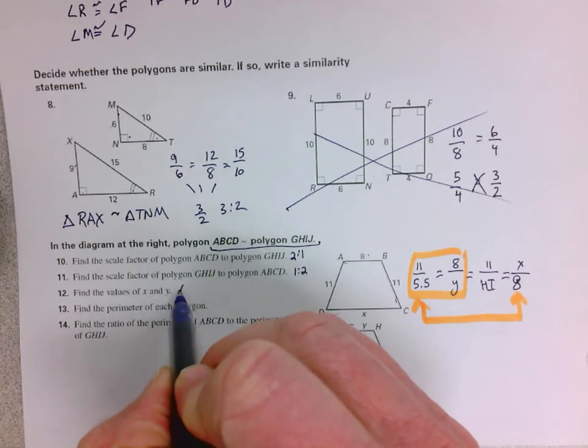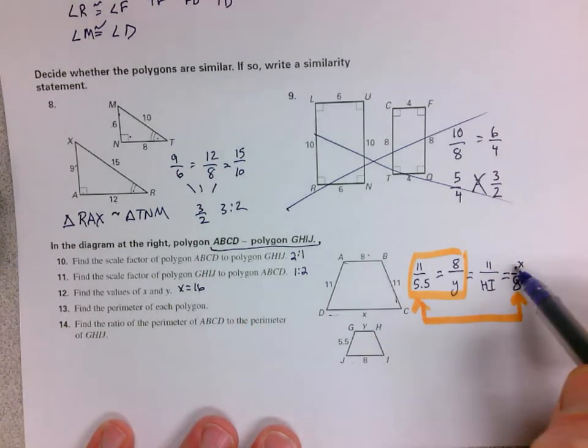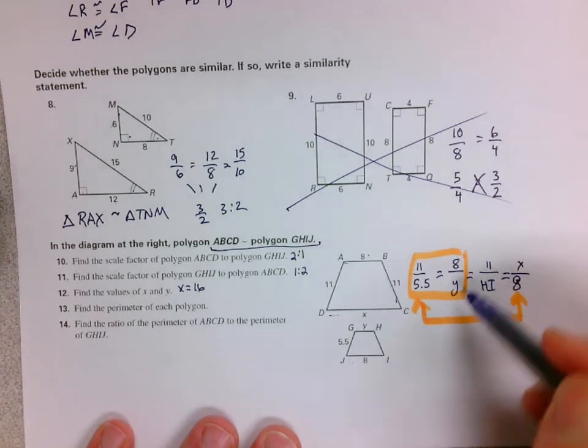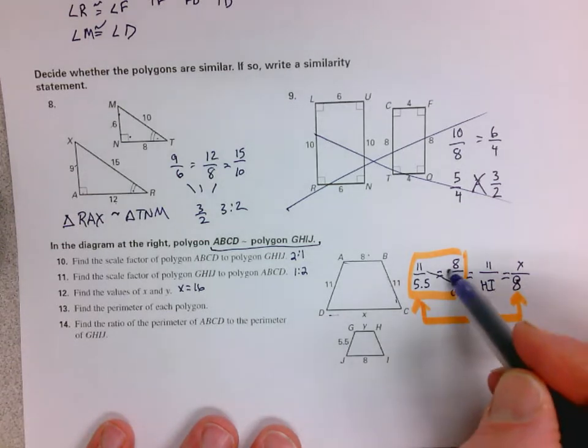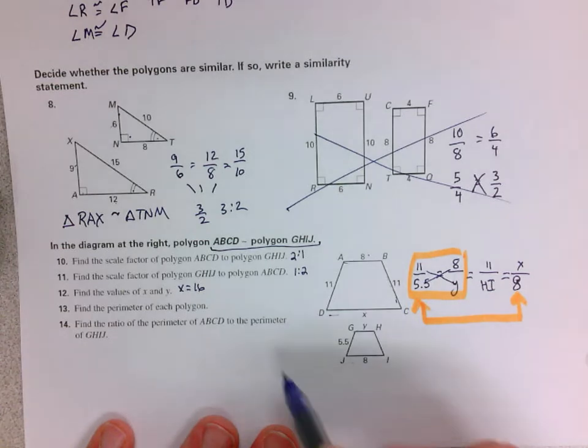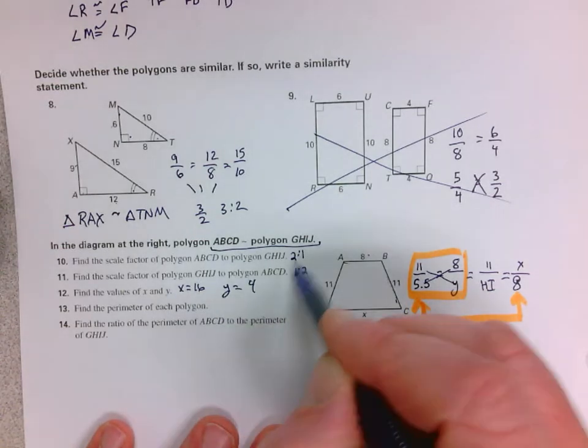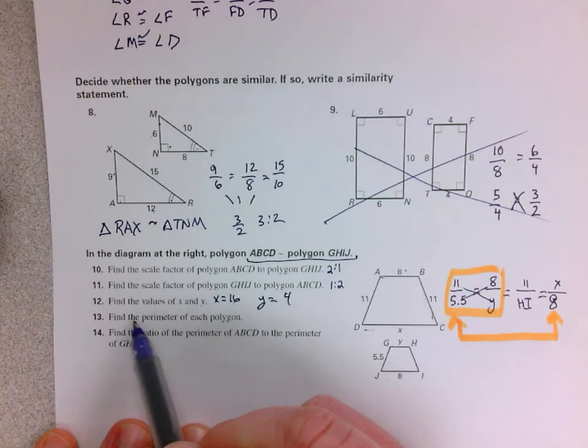Again, you could cross multiply. 5.5 times x equals 88. And y would be 11y equals 44. So y equals 4. Now this was nice because they were 2 to 1. It's easier.